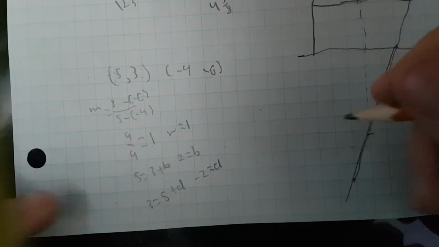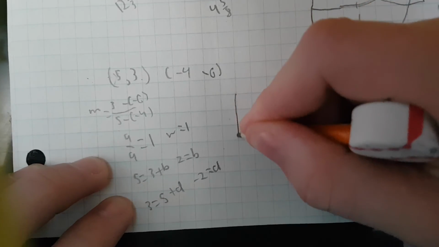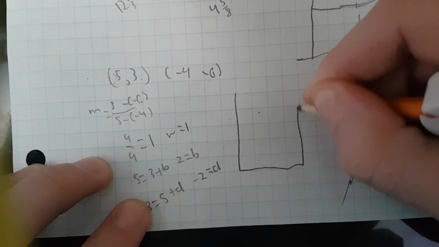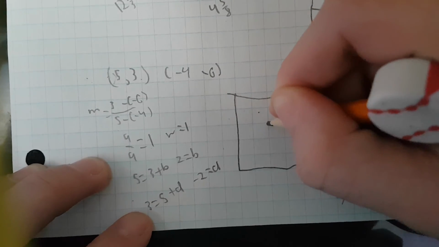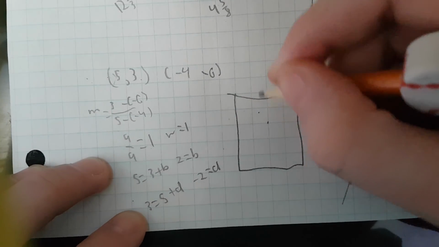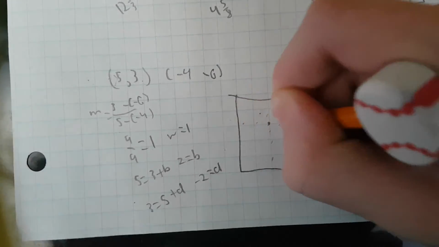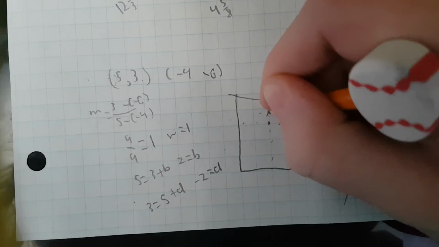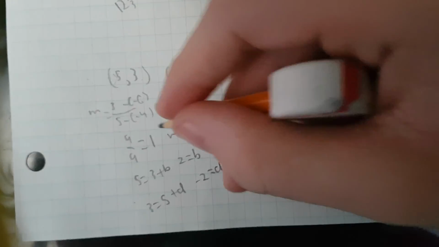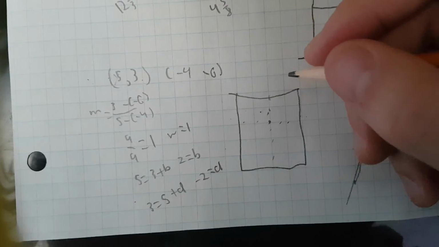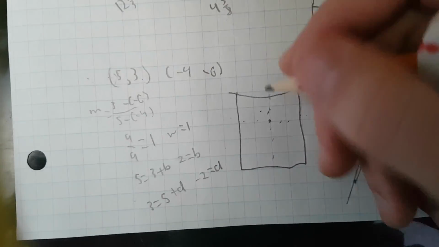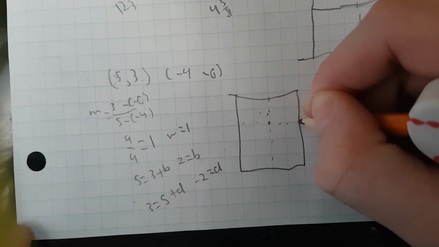Now, taking a graph, doesn't have to be huge. That shouldn't be 0, 0, but I guess it is now. If that's 0, 0, and our line was using points 5, so this should have been what the line was.